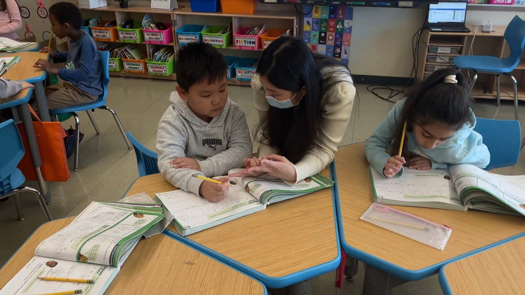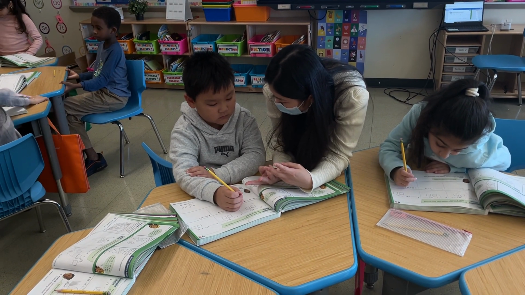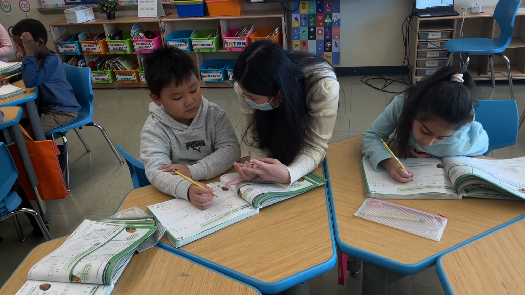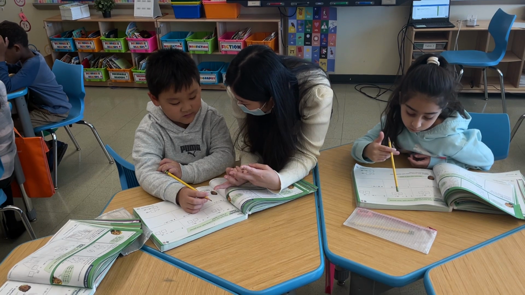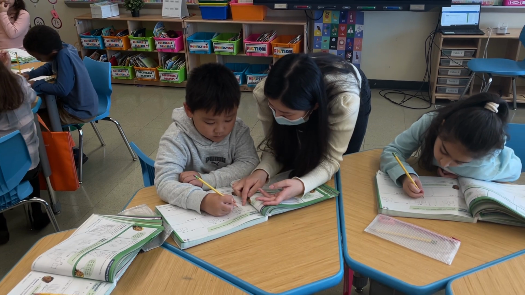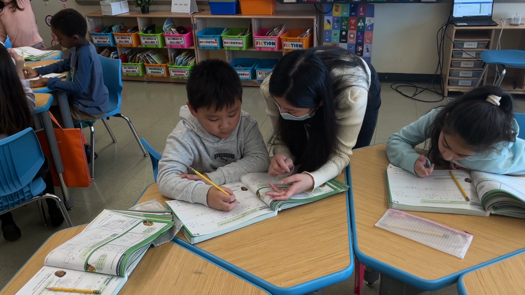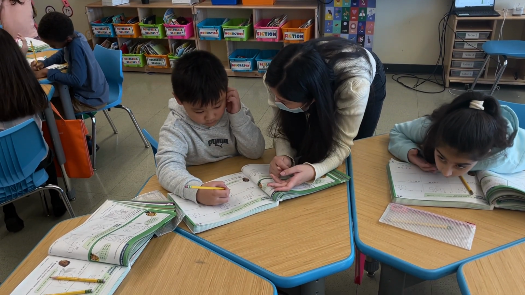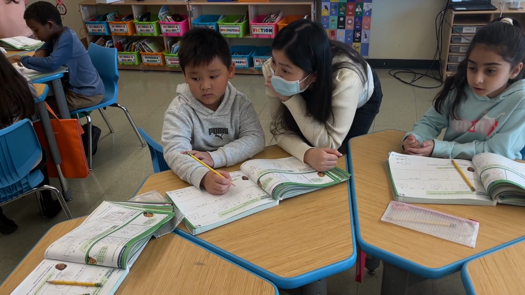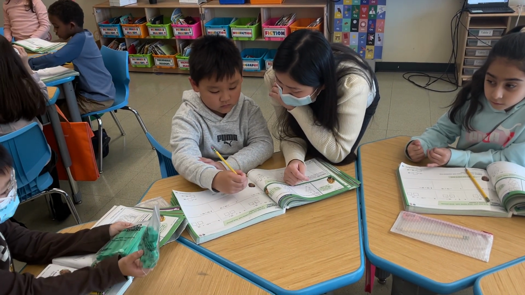Count with my finger. 1. What is this? 2. This is 2 and this is what? This is 4. So 4. Good job, Mason. 43. But don't forget we have a 6. So 43 we'll have to plus the 6. Do you know the plus sign? Is this the plus sign? Okay, write the plus sign.